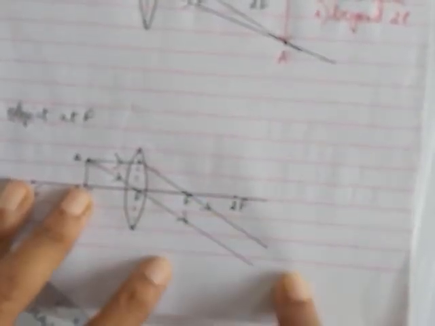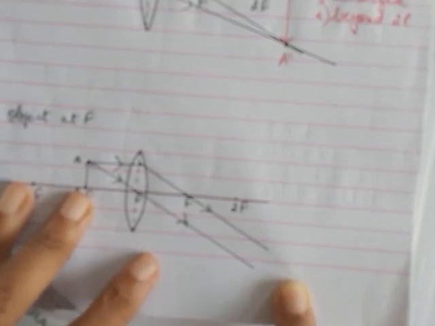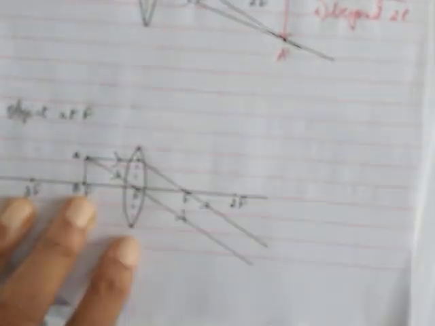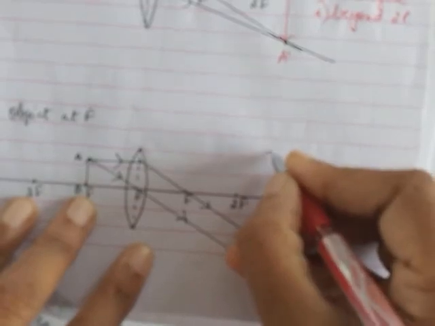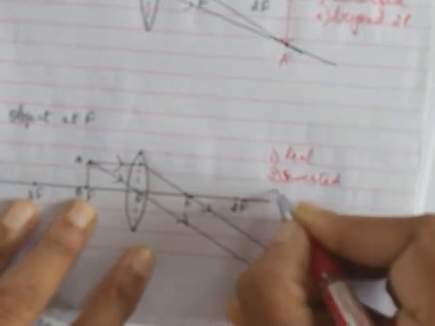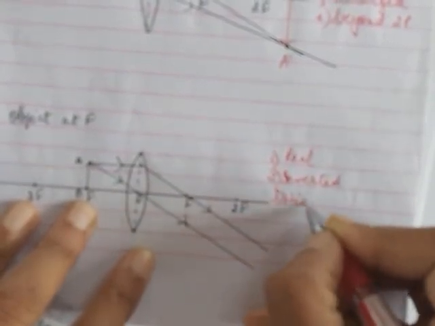Now if you see these two rays, they will be going parallel. Now will parallel rays meet? No. But I can just say that they will meet at infinity. We don't know where, but we can just assume that they will meet some far away distance. That's called infinity. Okay, so this will also be real, inverted, and highly enlarged.